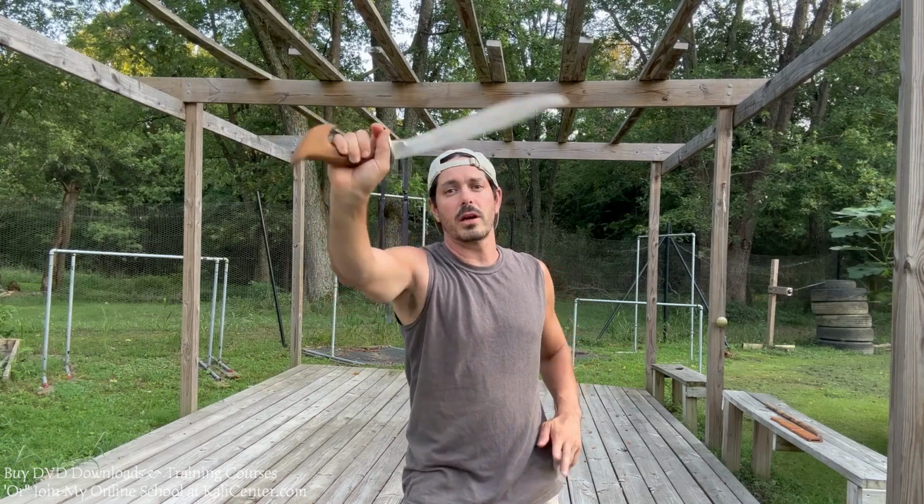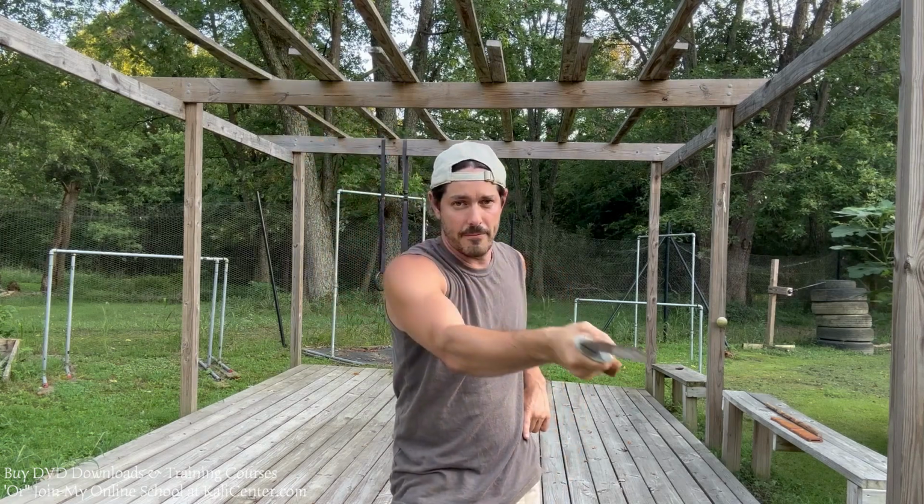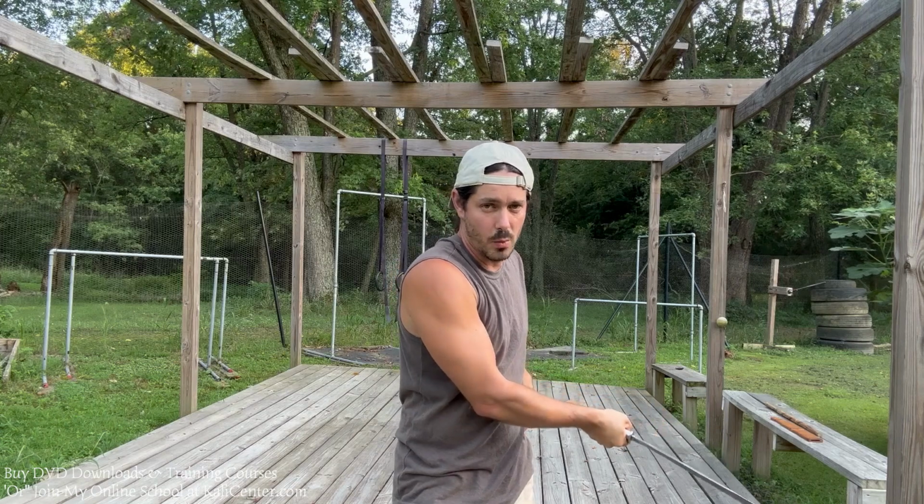This is two main edge cuts on one arc or one angle. So from here, I have my angle 1 right here, but I'm going to be doing two cuts with the main edge on my angle 1. The way we do this is that we're going to come out on that angle 1, and then we're going to break the wrist early, and then finish a second cut on that angle 1 right there.